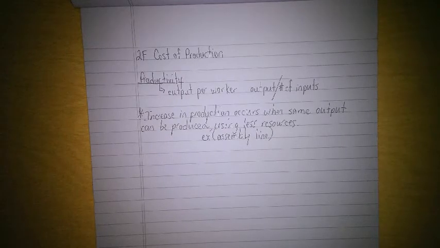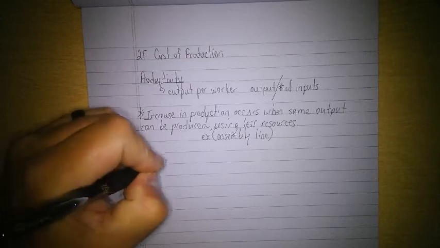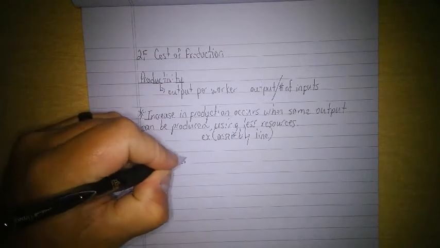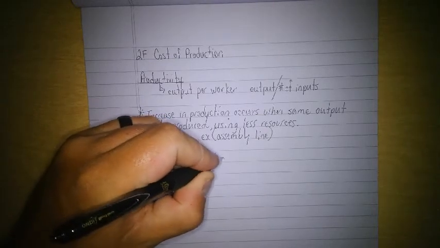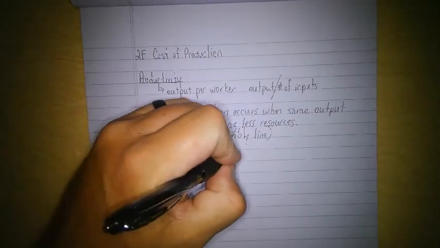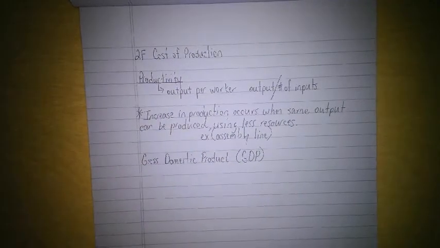Okay. The last thing we're going to talk about today is gross domestic product. You're going to hear me refer to it as the GDP, okay? And I would put those abbreviations down, the GDP. Now, that's a long definition. I'm going to read it to you and then we're going to make it short.